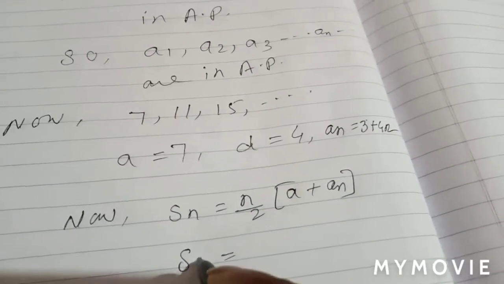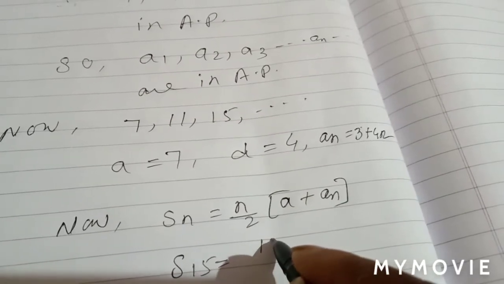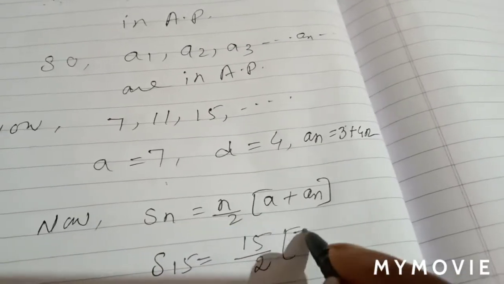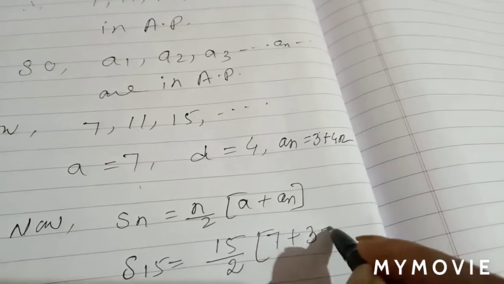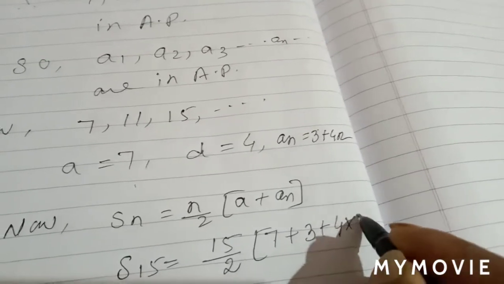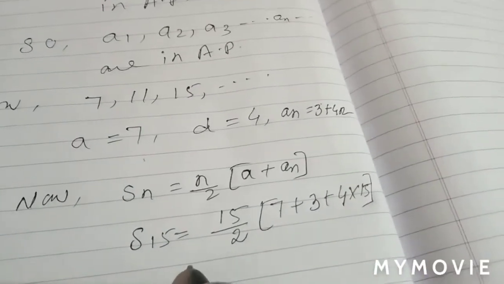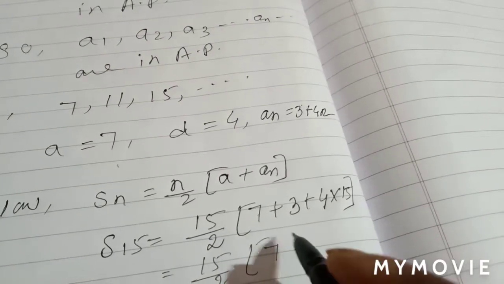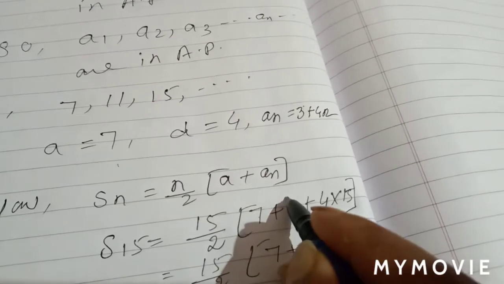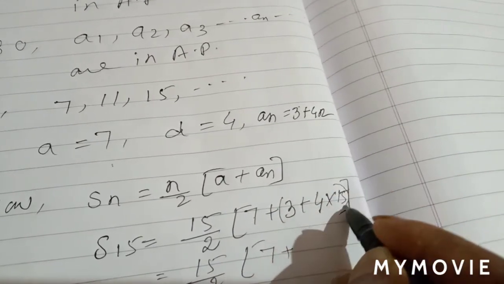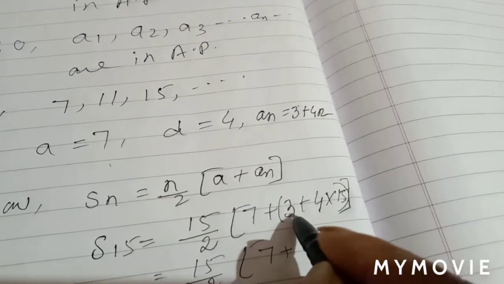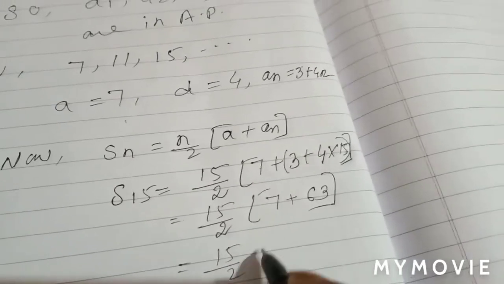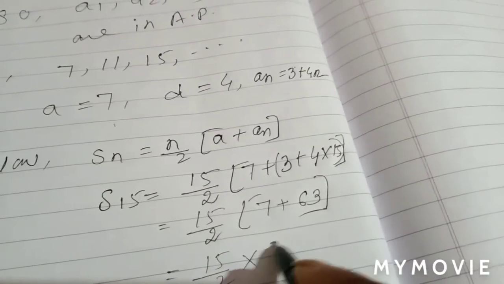Then n is 15, because you need to find the sum of 15 terms. 15 by 2, a is 7, and an is 3 plus 4n, so n you have to put 15. 4 into 15 is 60, 60 plus 3, 63. Then 15 by 2, 7 plus 63, how much?